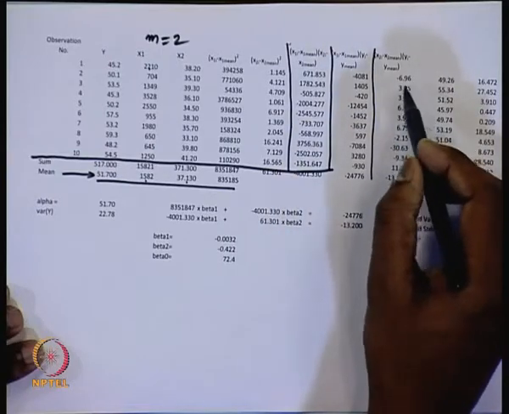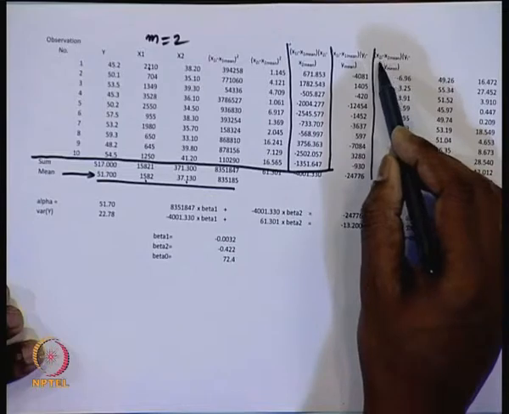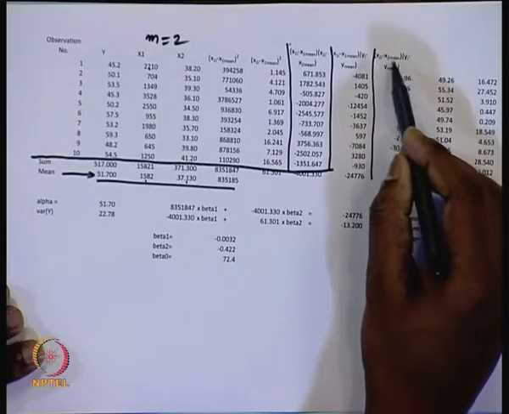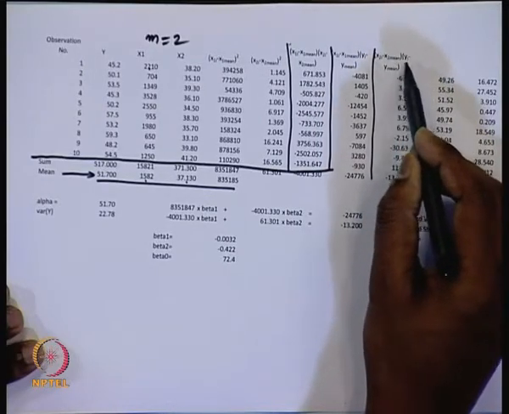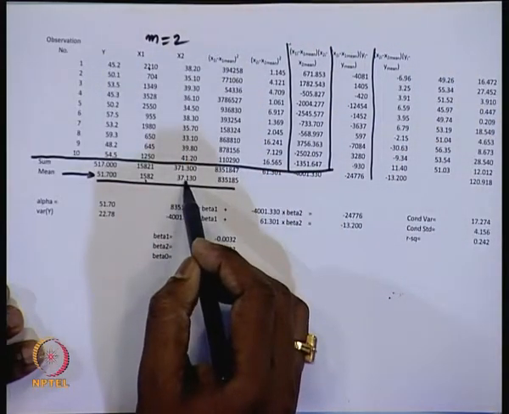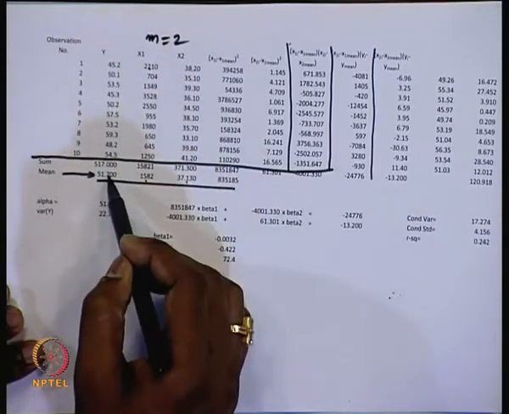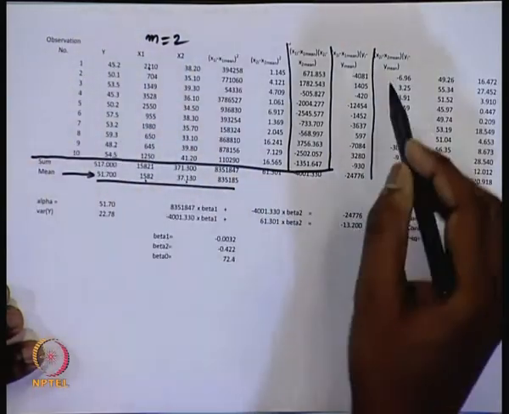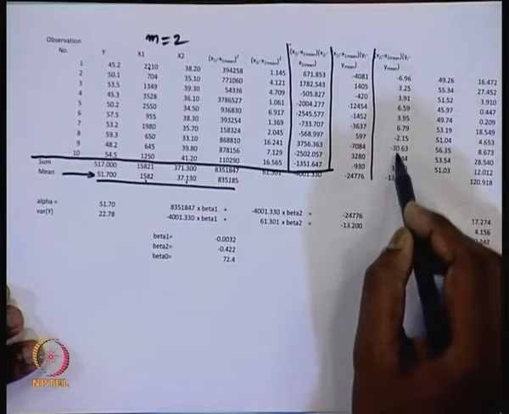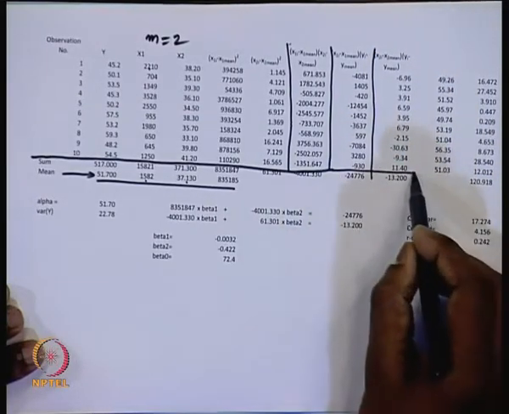Here again, this column, if you see, is y2 minus y2 bar multiplied by yi minus y bar. So, this x2 minus this x2 mean into that y minus y bar, that multiplication if we take, we will get this value. Similarly, for all these 10 observations we have calculated, and the last row that you can see is their summation.